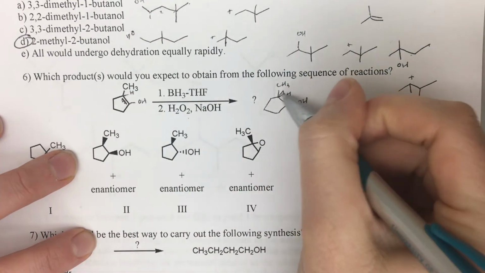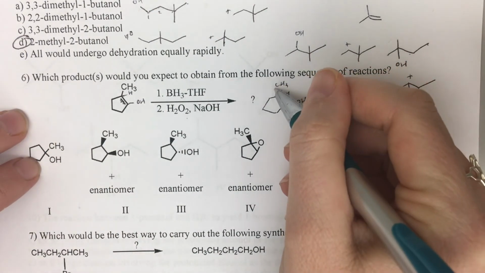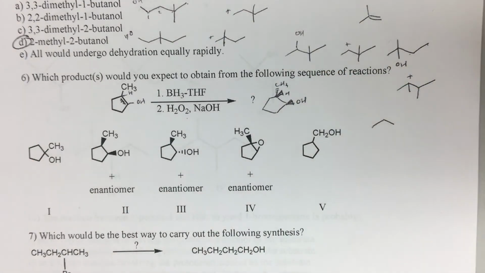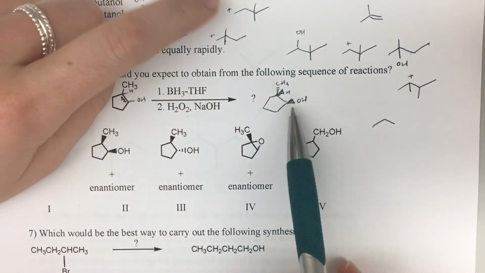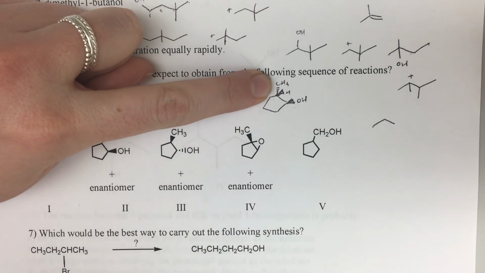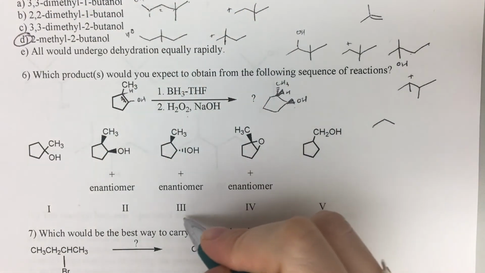So our H and our OH both need to be either wedges or dashes. It doesn't matter, they can add to either side, but they're going to add to the same side. And the CH3 will be the opposite. So that means that if the OH is a dash or a wedge, the CH3 has to be the opposite. So the right answer here is actually answer choice C.